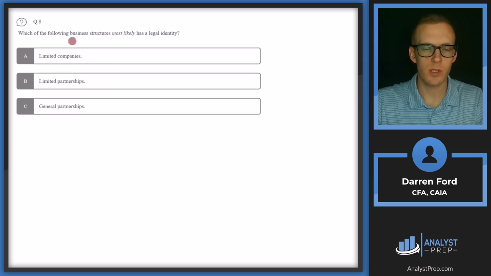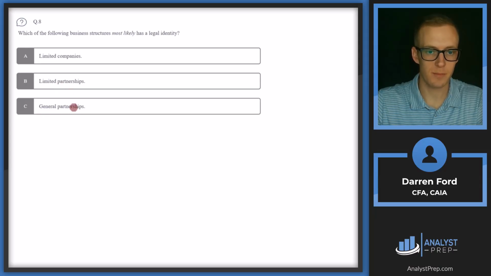Question 8. Which of the following business structures most likely has a legal identity? A, limited companies, B, limited partnerships, or C, general partnerships. By legal identity, it basically means, is there some form of structure that separates the company's assets from the owners' assets?